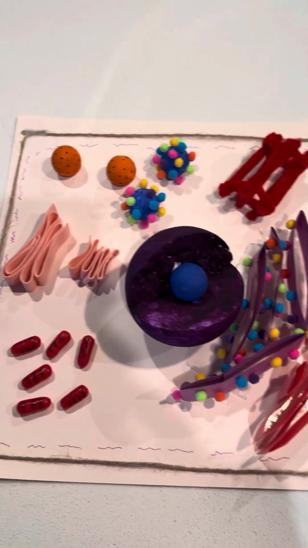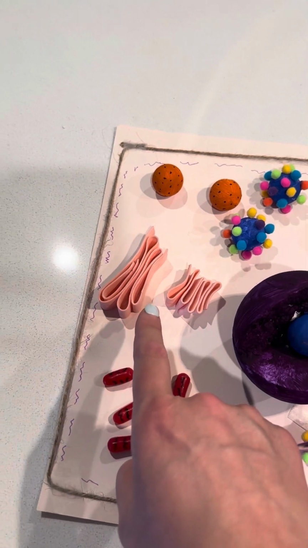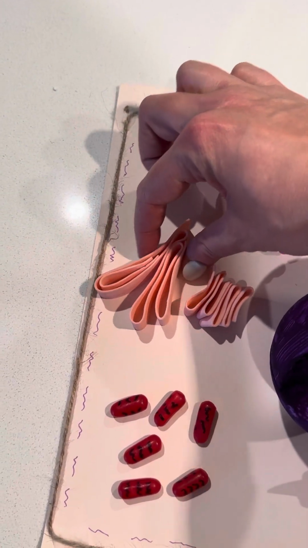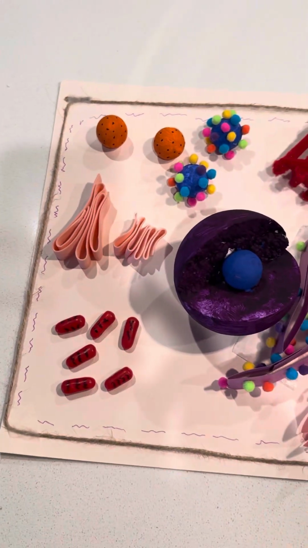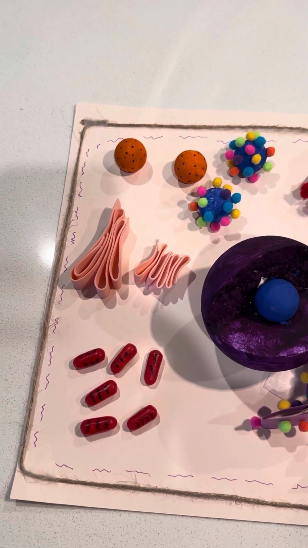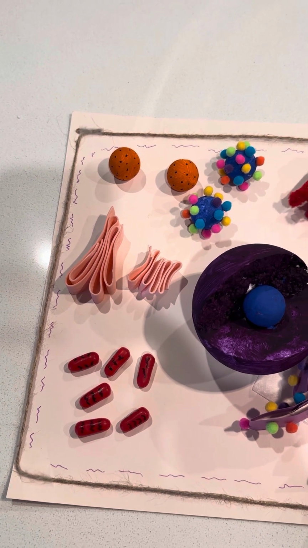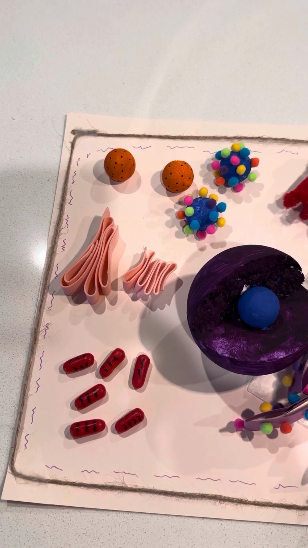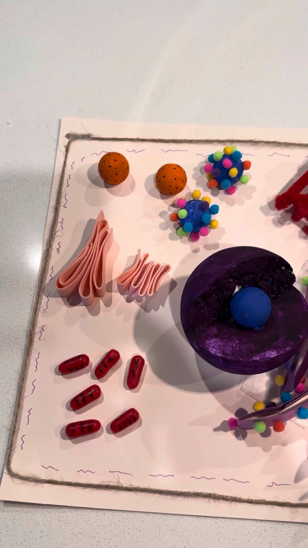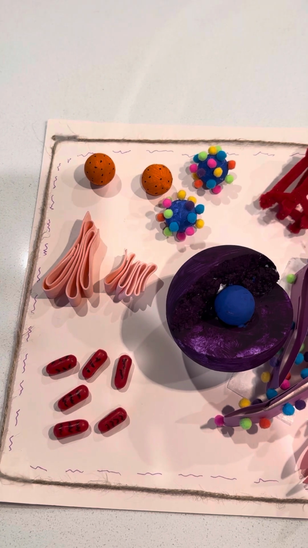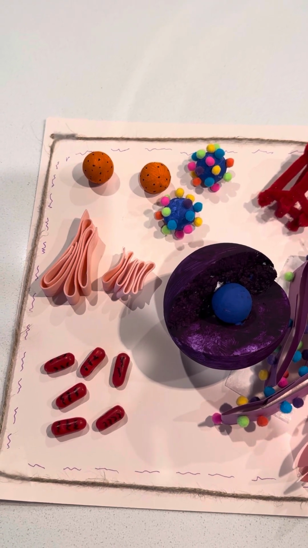Okay, so we're going to switch gears here. We're going to go over to the Golgi complex. These are small, flat stacks of cisternae. They finish off the peptide and protein synthesis, and they can even sometimes provide synthesis possibilities for carbohydrates. Finished proteins are packaged in the Golgi vesicles and transported in the cytoplasm.